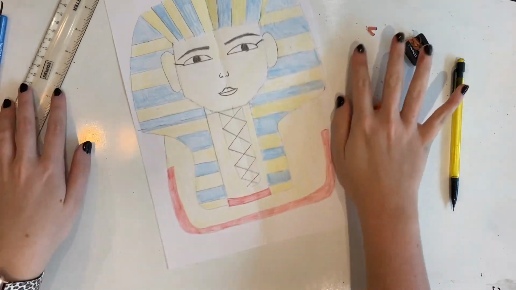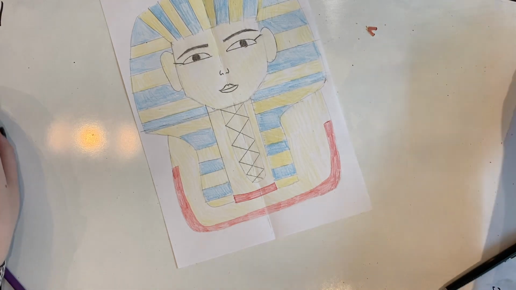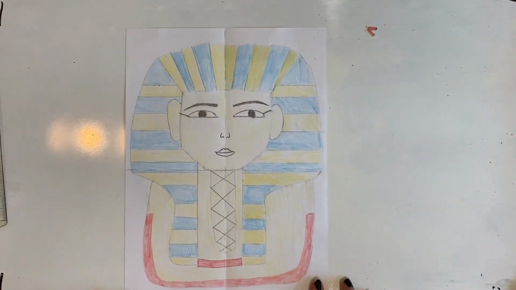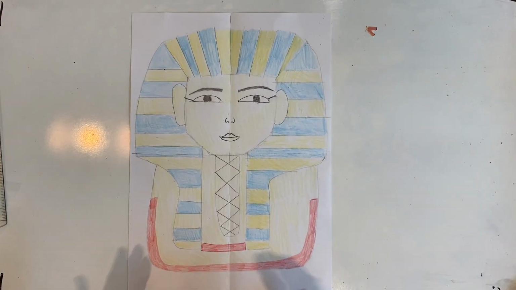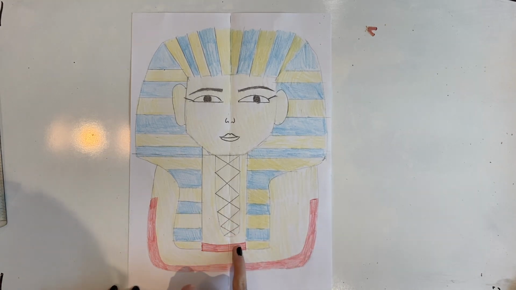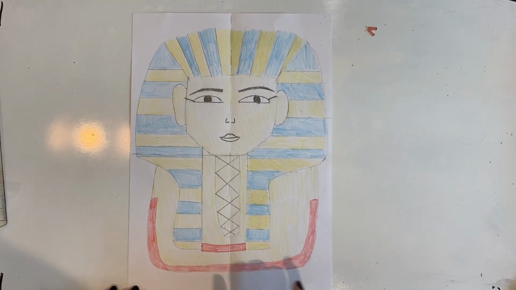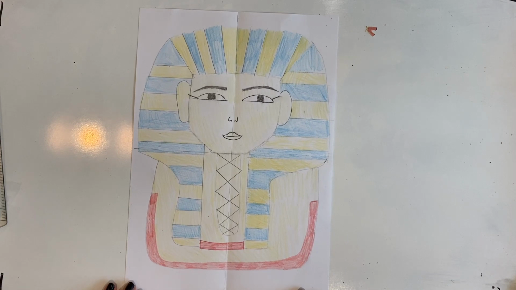Ta-da! What do you think? And there we have it, a drawing of King Tutankhamun. I wonder how your drawings turn out. One thing I did notice was that you see these red parts that I've coloured in here. They didn't actually instruct us to add them onto our sketch, although I did just colour them in anyway because that's what the picture looked like.